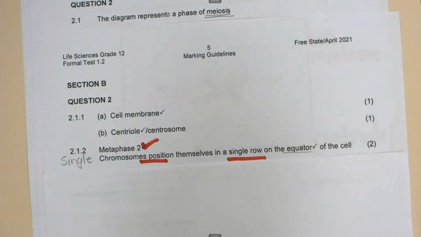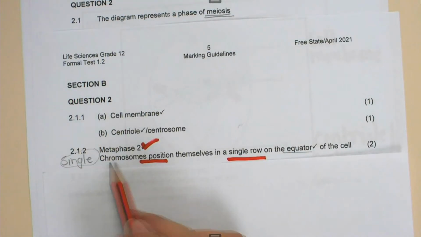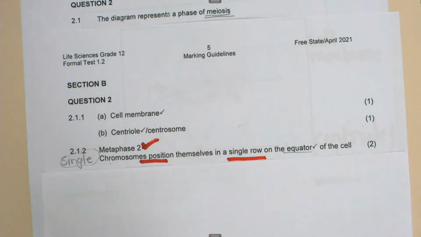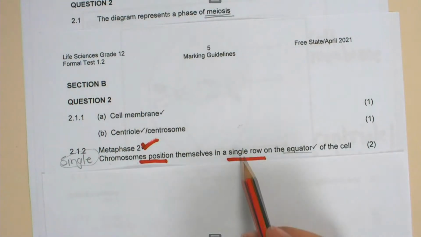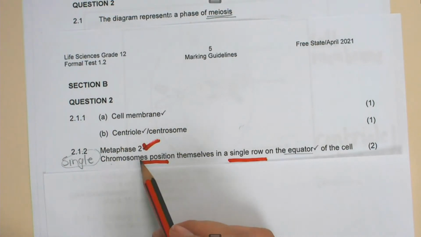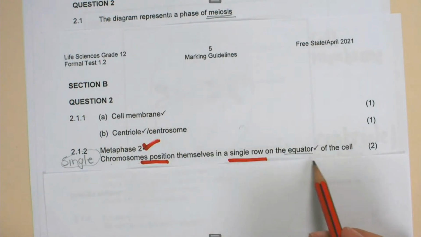So it is important to identify the fact that it is a single chromosome. It is no more homologous pairs that are involved in this action. So the emphasis is on the fact that it is a single chromosome that positions itself on the equator.